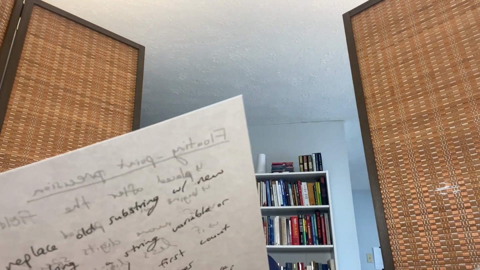All right. One more thing. Did I say stride? Stride was yesterday. No. Stride was today? Stride was earlier today. Okay, stride was earlier today. Floating point precision. So these are string methods.